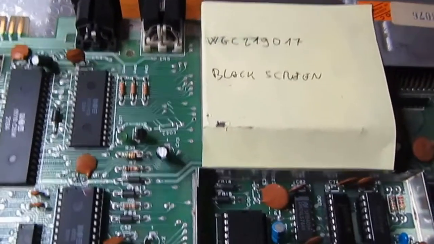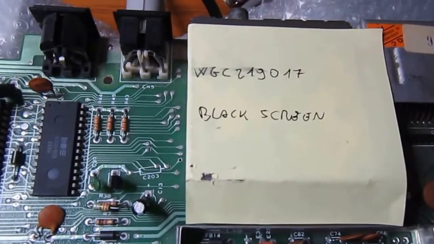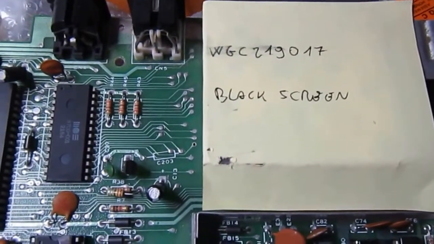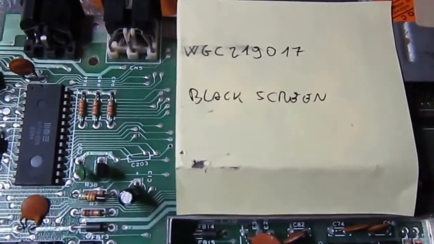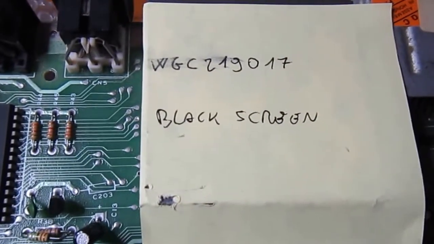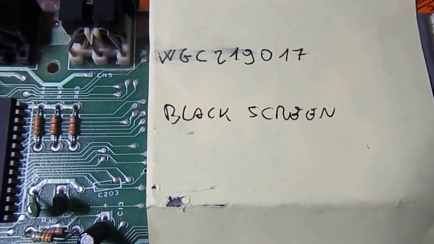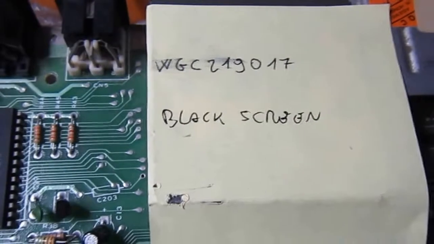Hey everyone, we are here again to try to repair this third Commodore 64 board of my good friend Tony. This one is just marked like black screen. So let's power on and see what happens. Yeah, indeed, black screen forever.